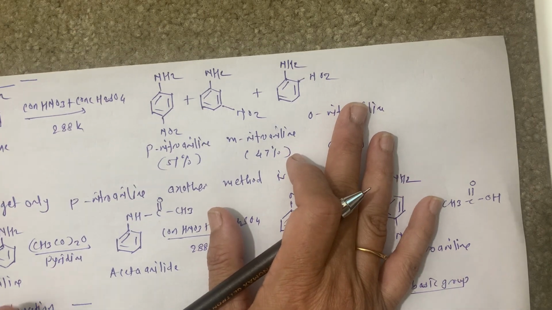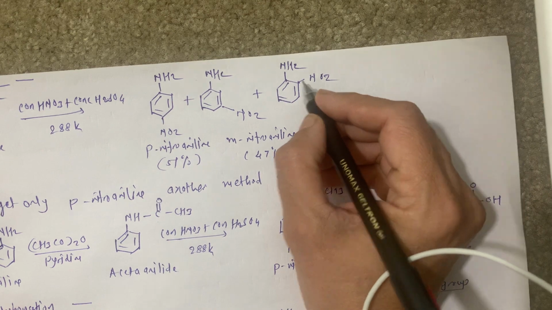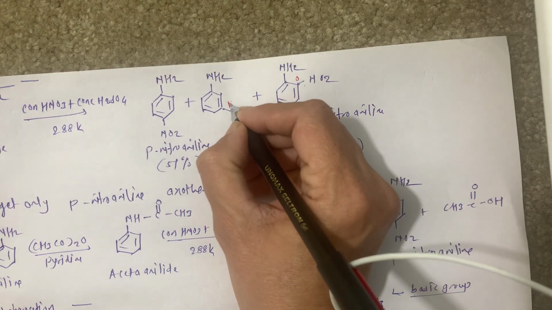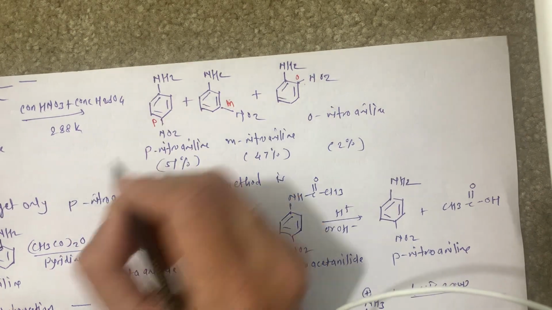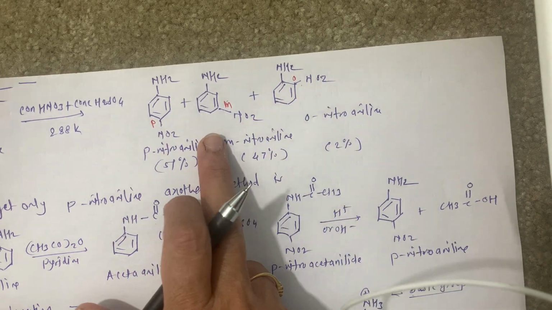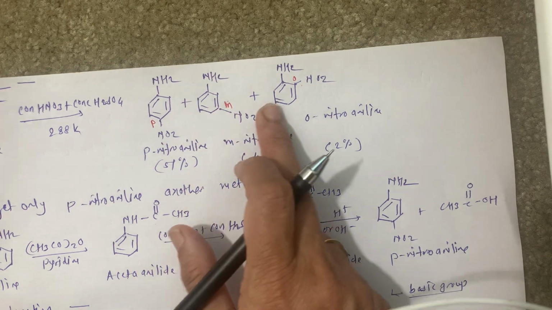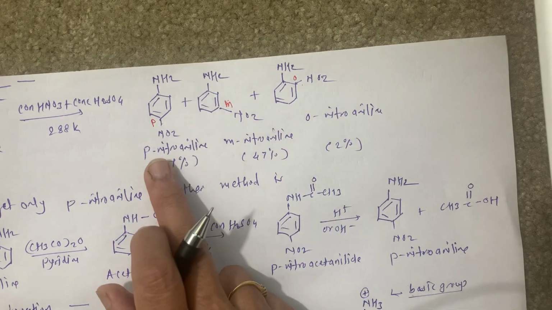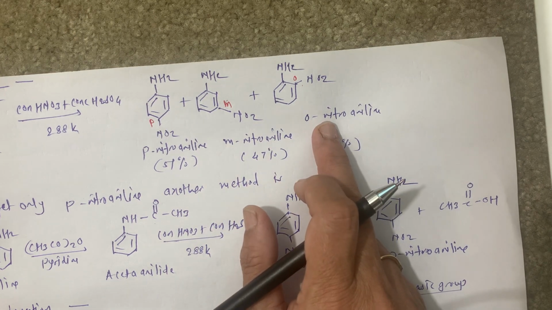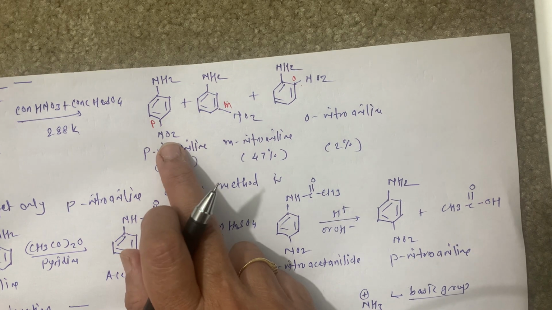this is again a very unique reaction where all ortho, meta, para positions (this is the ortho position, this is meta position, this is para position) are substituted by the NO2. This is very important, NO2, and we get three different products. This is para nitroaniline, this is meta nitroaniline, this is ortho nitroaniline. All H at these positions are replaced by NO2.